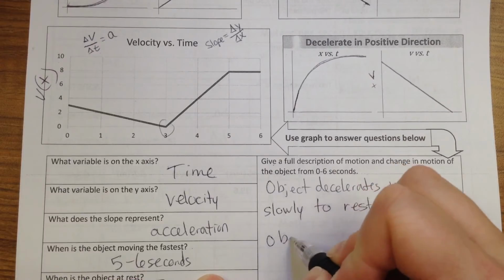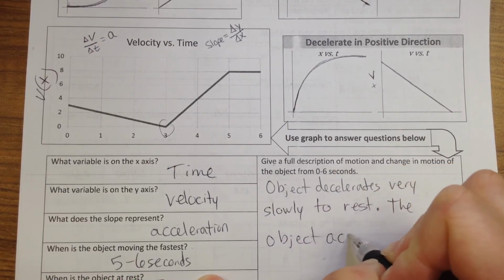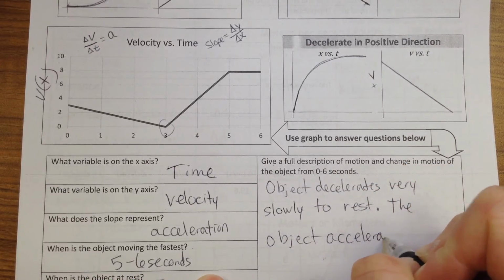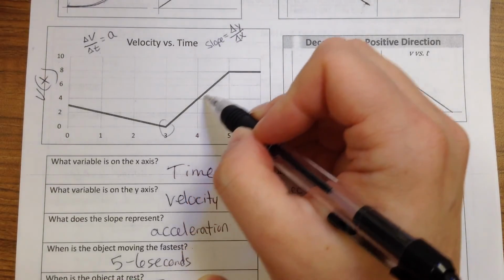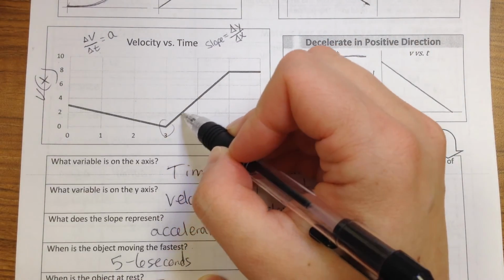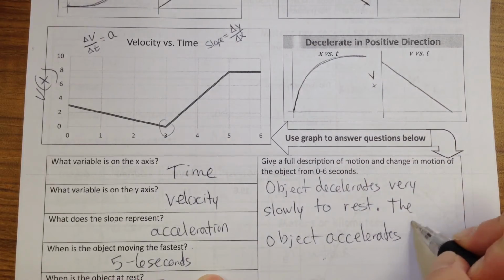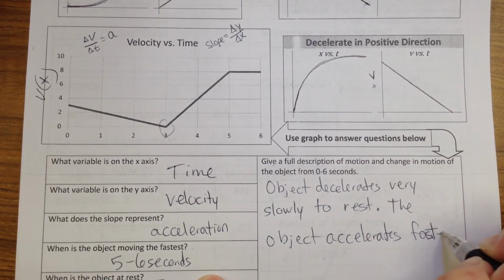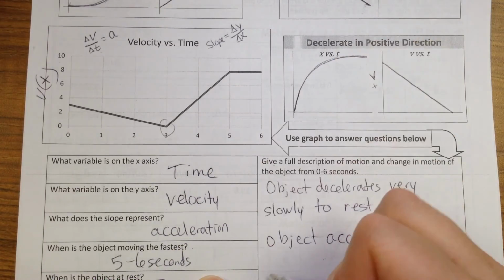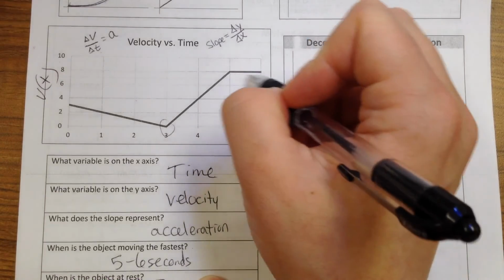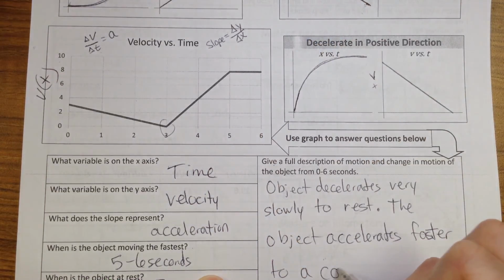Then the object accelerates. Right here we have accelerating. The velocity is increasing, going faster and faster. It accelerates faster than it was decelerating, so the object accelerates faster to a constant velocity.